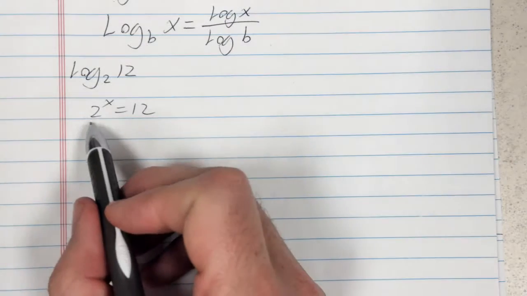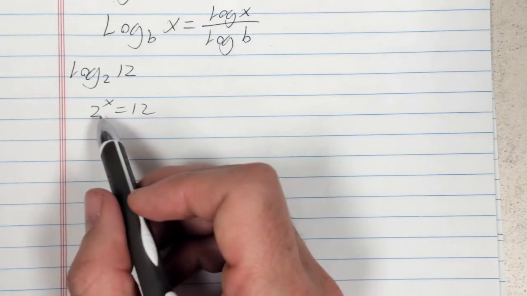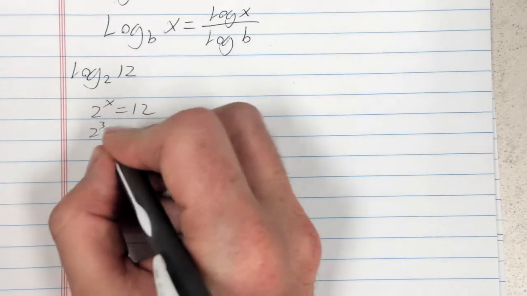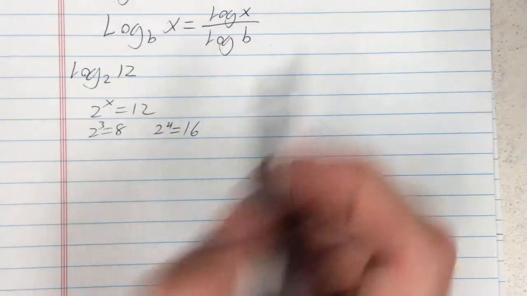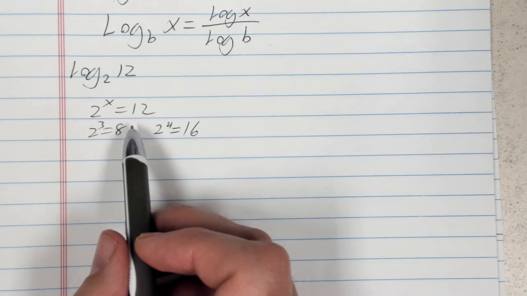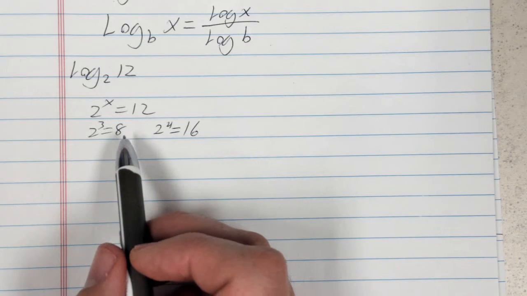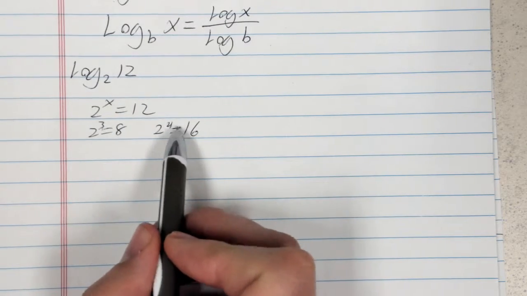Well, 2 squared is 4, 2 to the third is 8, 2 to the fourth is 16. So this goes right past it. We know that it's somewhere between 3 and 4. It's greater than 3, it's less than 4.